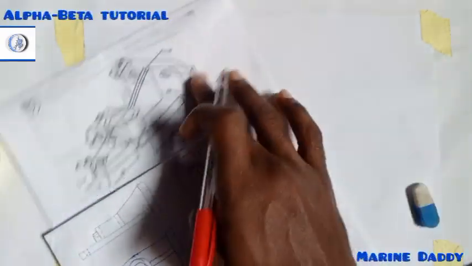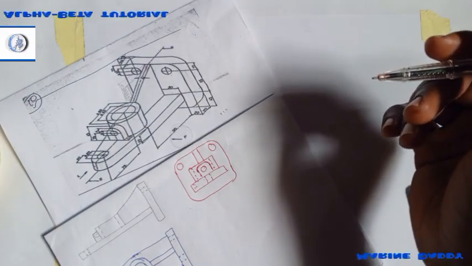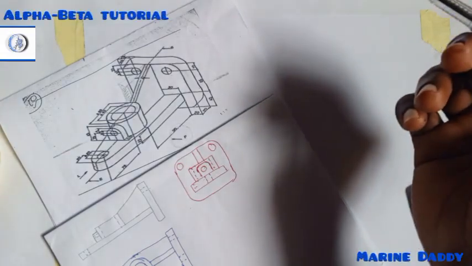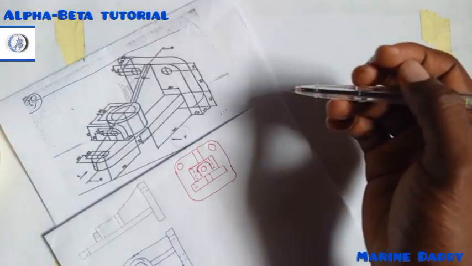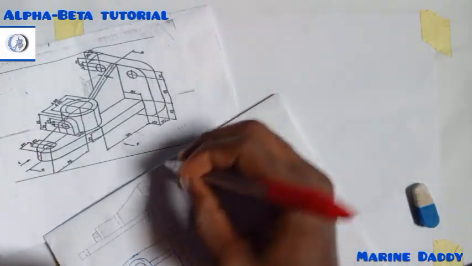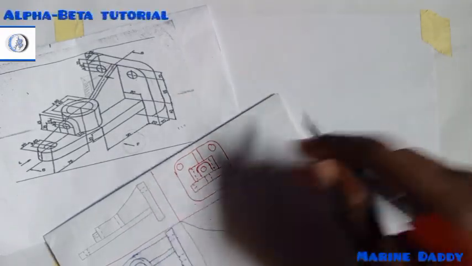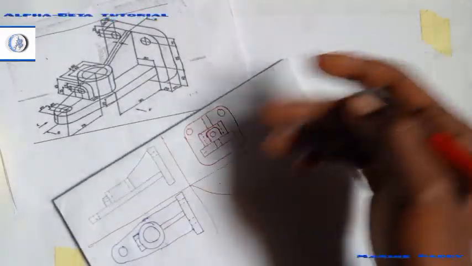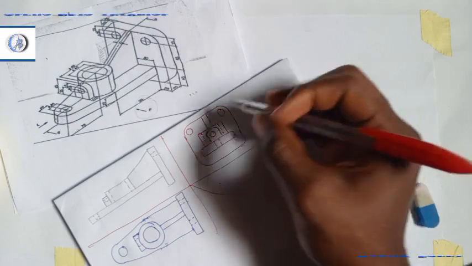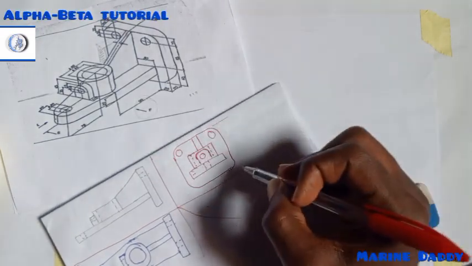So once we are done with this, the next thing I need to now do is to indicate the dimensions of this diagram. Now let's go. From looking at this diagram, we are done with the front side and the plan. This is the front side and the plan arranged in a first angle projection. Watch my video to know the proper arrangement. Now let's go. This part of the diagram, the total from this place to this place.